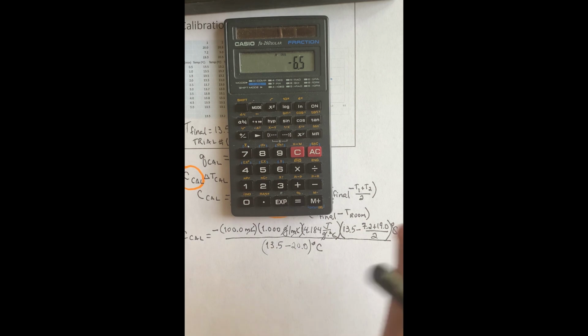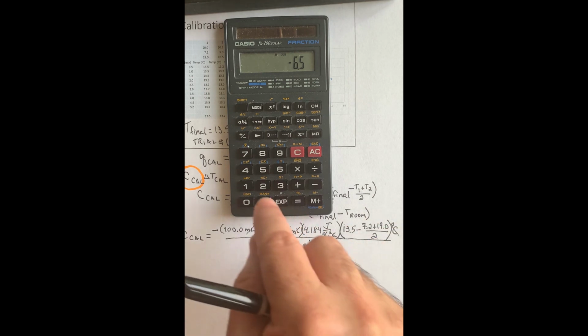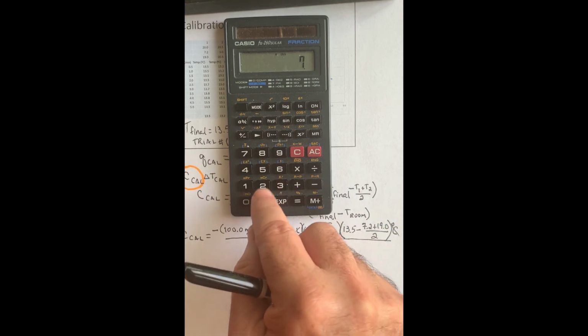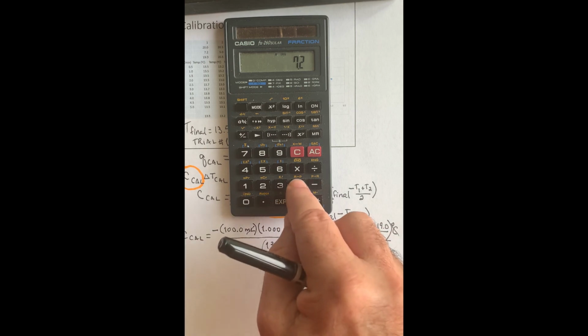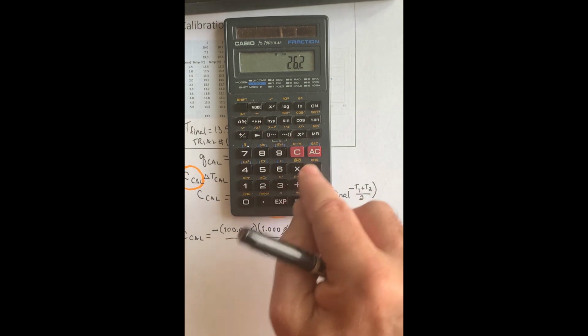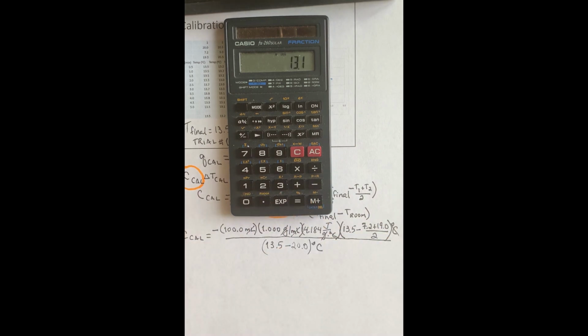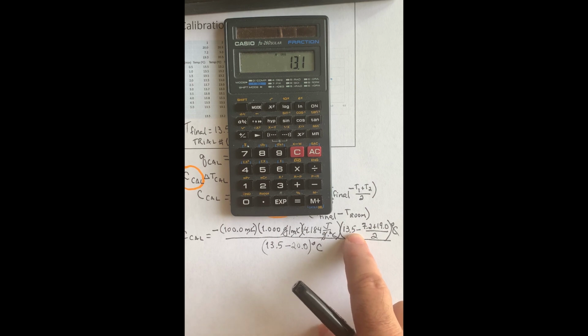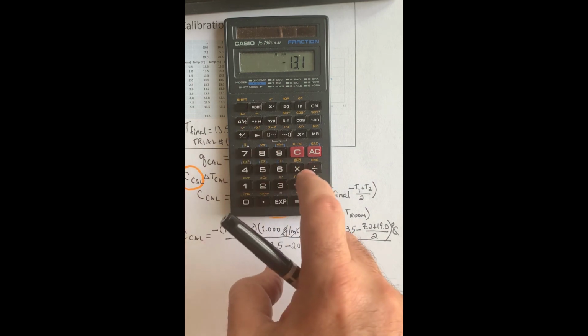All right. So let's go ahead and do the top here. So I have 7.2 plus 19 divided by 2 equals 13.1. And I'm going to subtract that from 13.5.